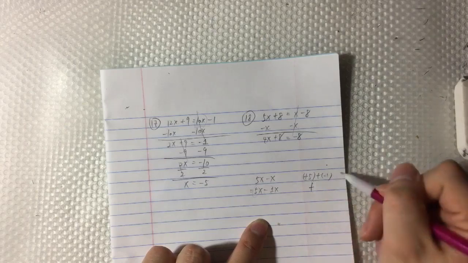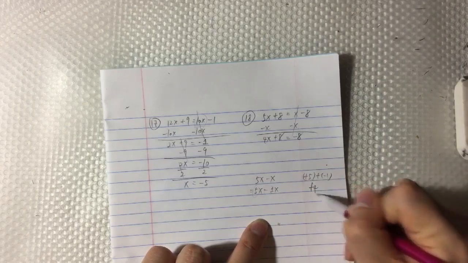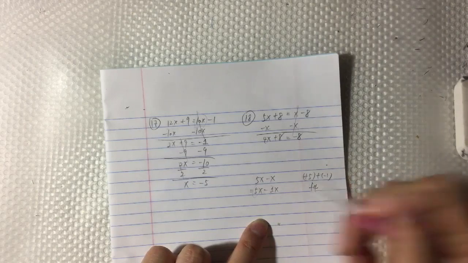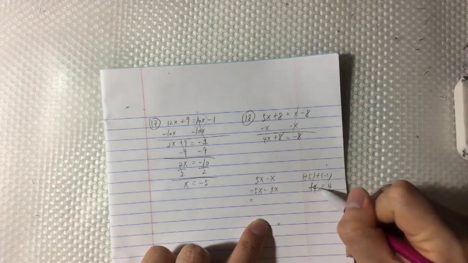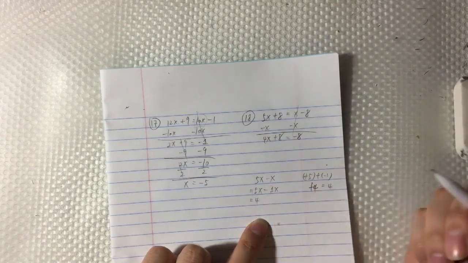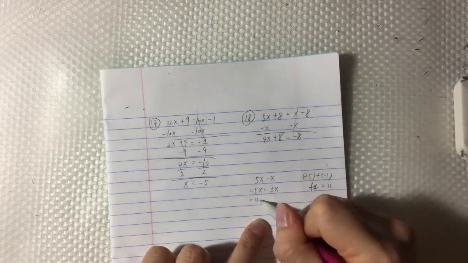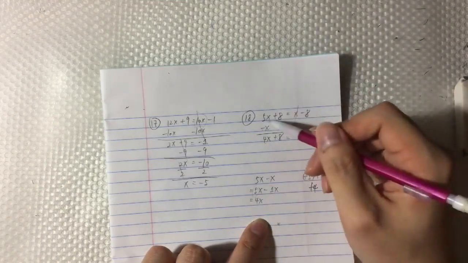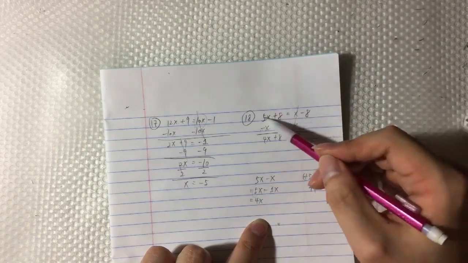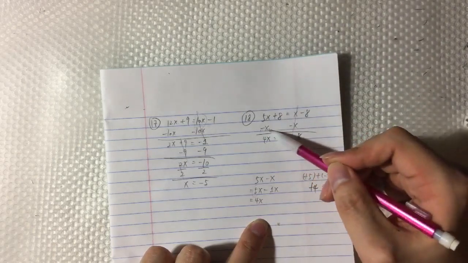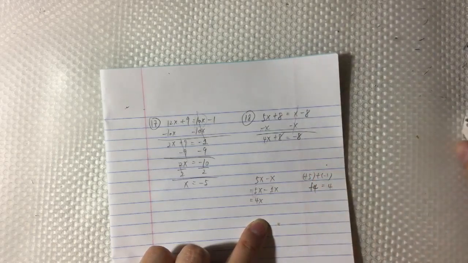Then subtract the magnitude. 5 minus 1 is 4. So I get positive 4. When the answer is positive 4, I don't write positive sign, just write 4. Like term is x, leave it the same. That's why 5x minus x is 4x. Think of 5 apples, take away 1 apple. There are 4 apples left.